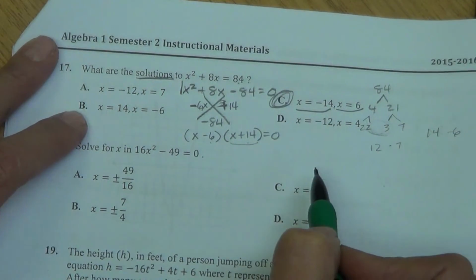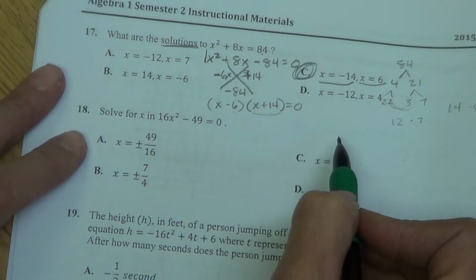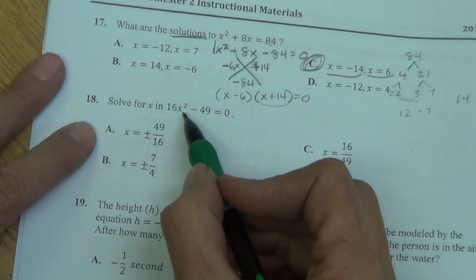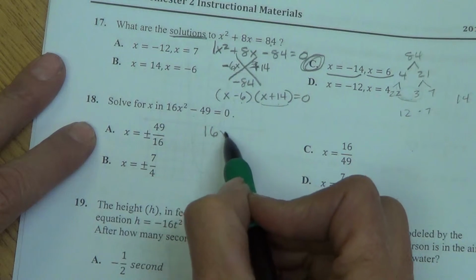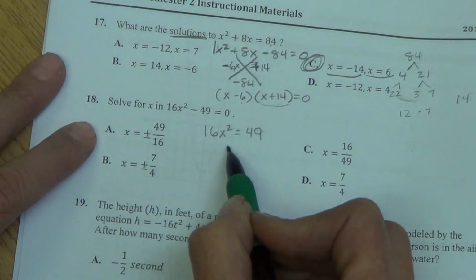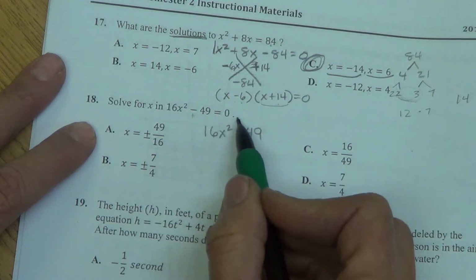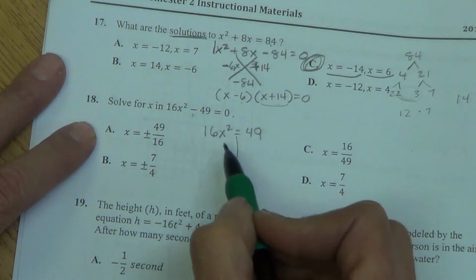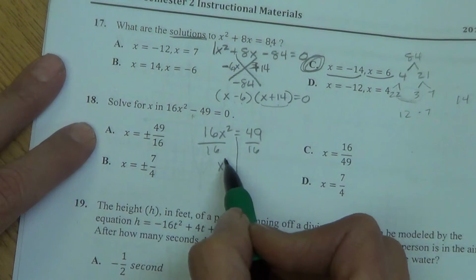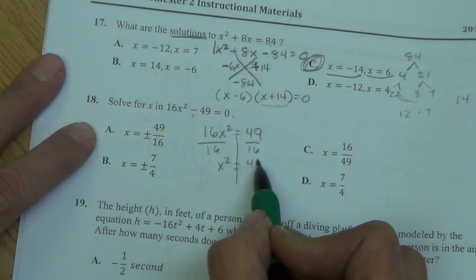So identify that, okay? Because we don't have a middle term here, when we go to solve this one, we can actually use square roots. Don't be freaked out when you get the fraction. We just added 49 to each side there. Divide by 16. x squared equals 49 over 16.